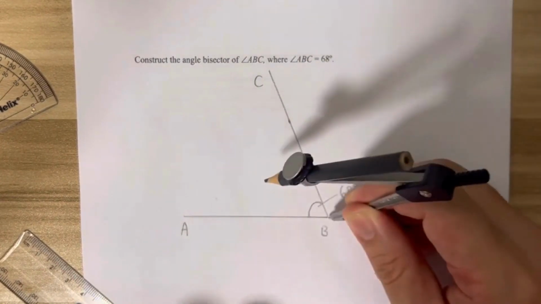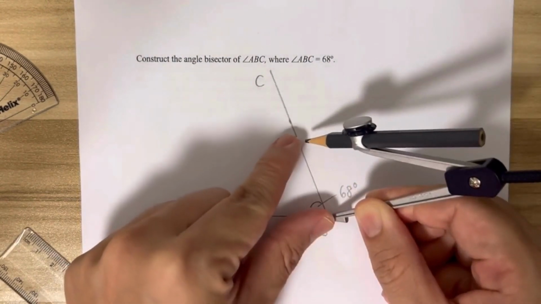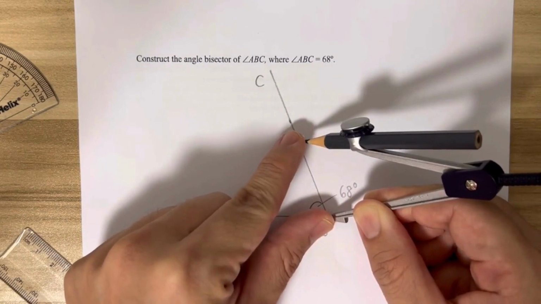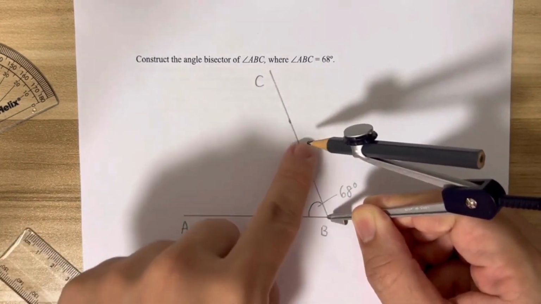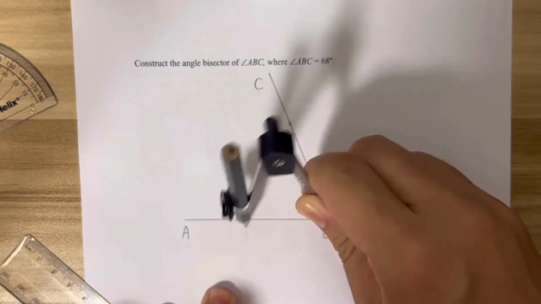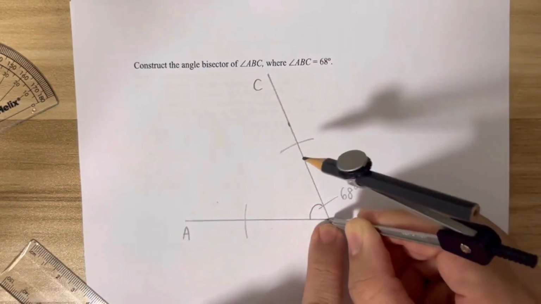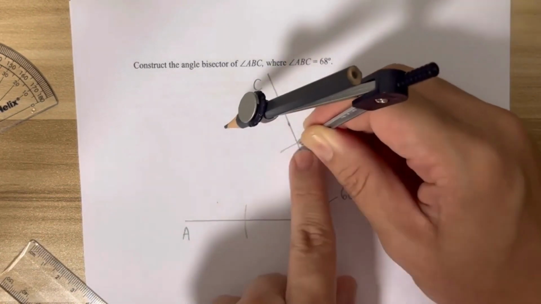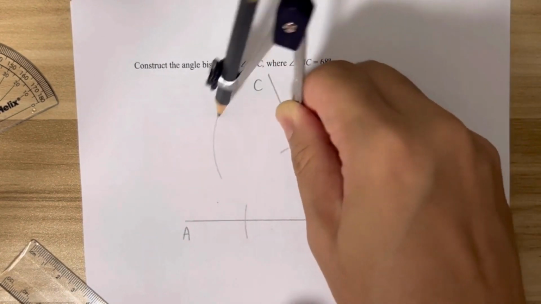Place the pointed tip at the angle. Make sure that the distance from the pencil to the pointed tip is able to cut the two lines that make the angle. Do cut the two lines. Move this pointed tip to the intersection point and draw an arc. It should be somewhere in the middle.